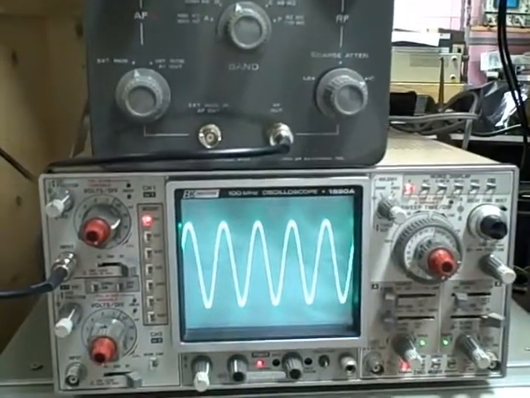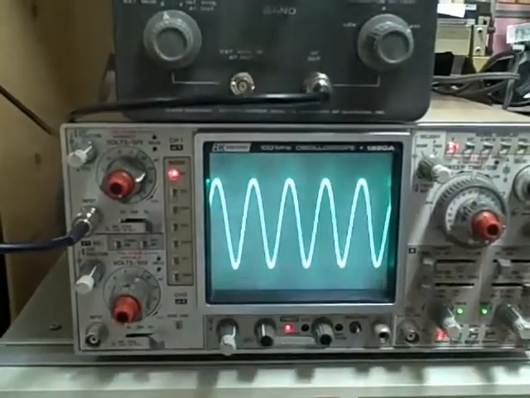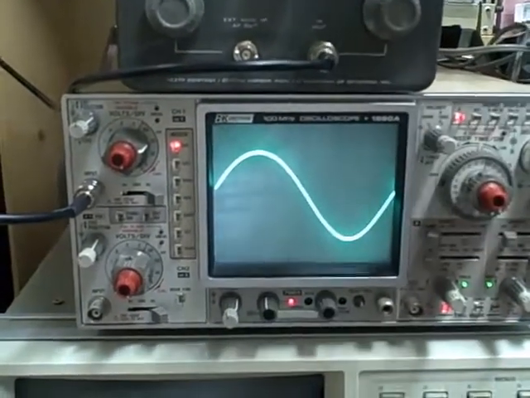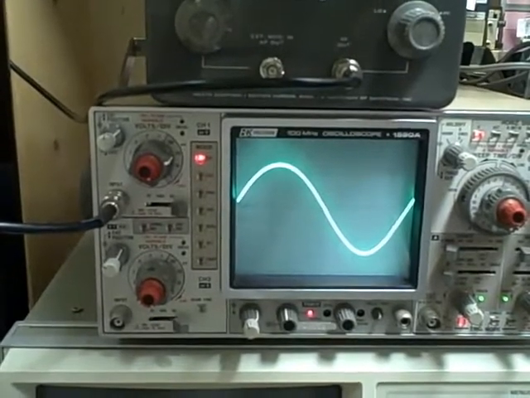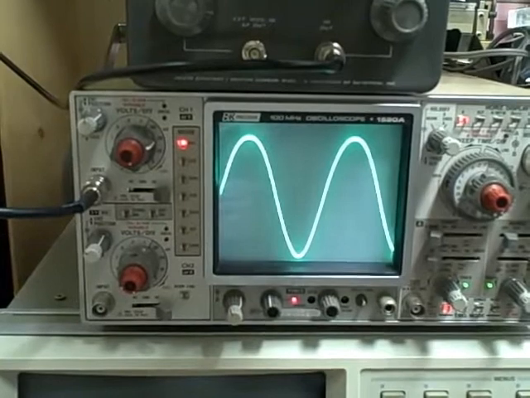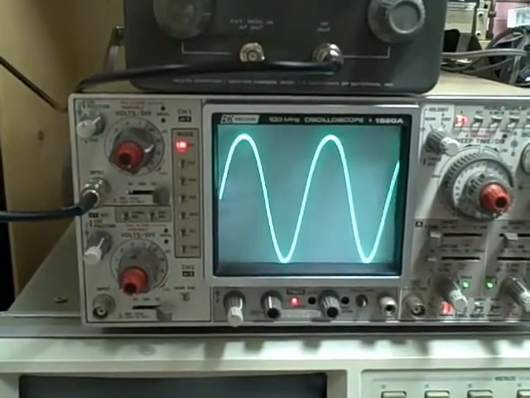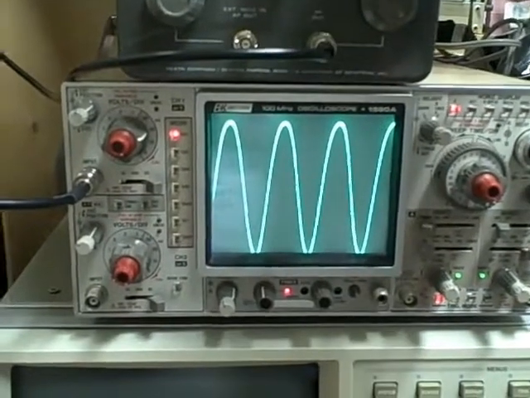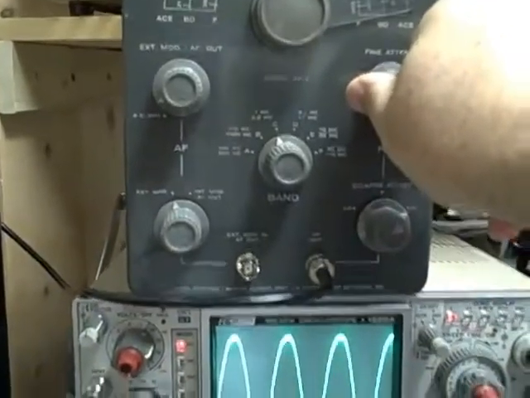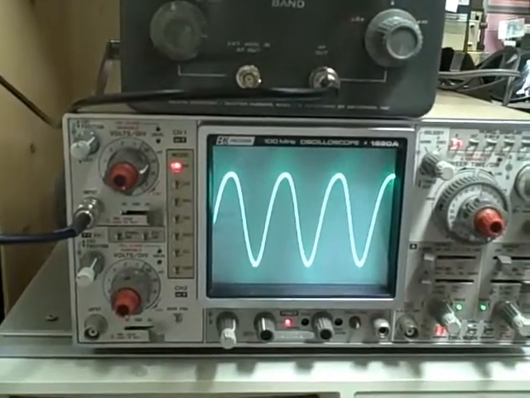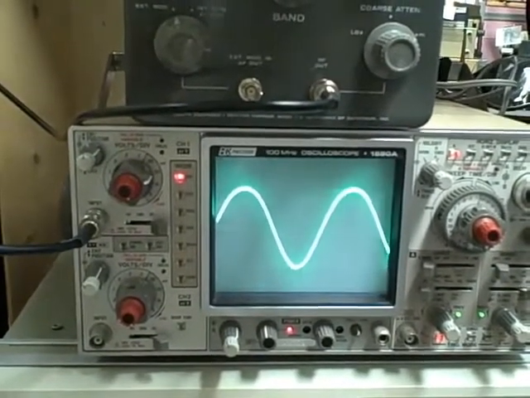1 megacycle to 3.2 megacycles. Take this up a little bit, so there we go. 1 megacycle to 3.2. I'm sweeping up. We're about mid-band right about now. Efficiency's going up. We're getting off the screen a little bit, so I'm going to turn the attenuator down a little just to bring the signal back onto the screen. There we go.